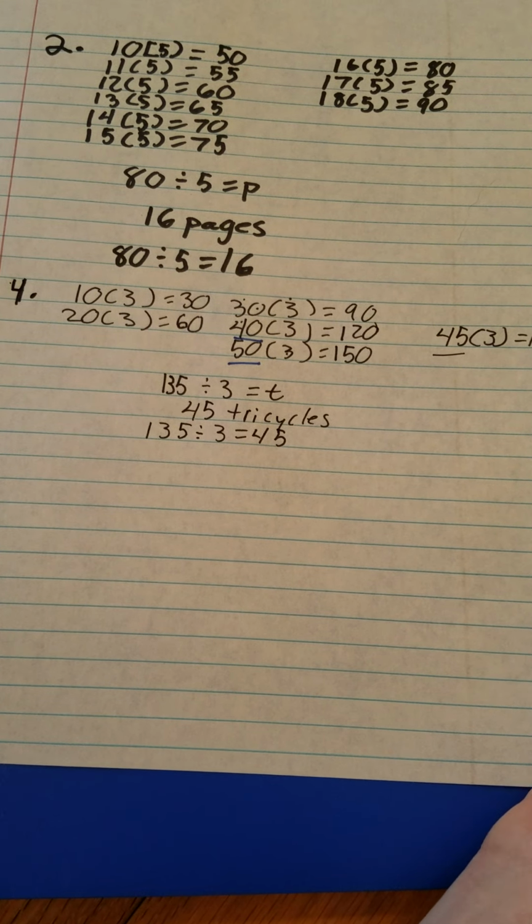Number 6. I'm going to draw a line here just to separate these problems so it's easier for y'all to see. Yes, I know some of you are laughing that I said y'all. You usually do. All right.